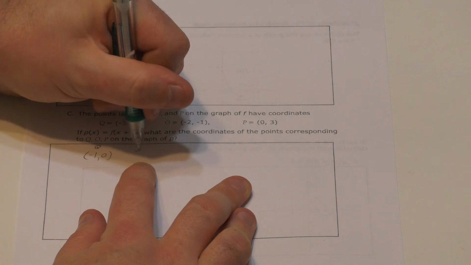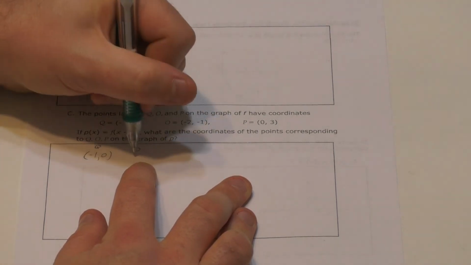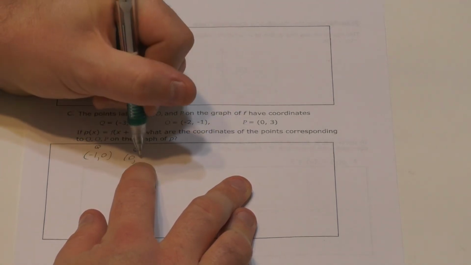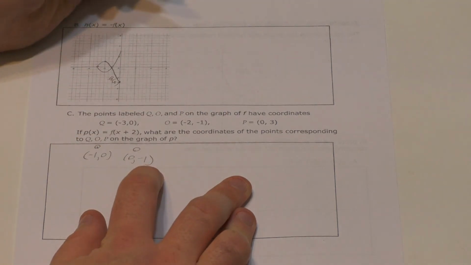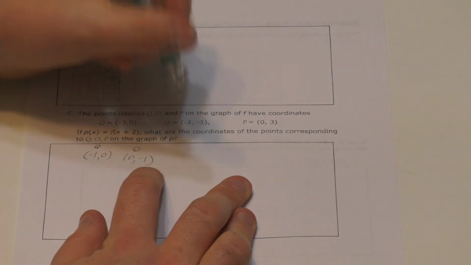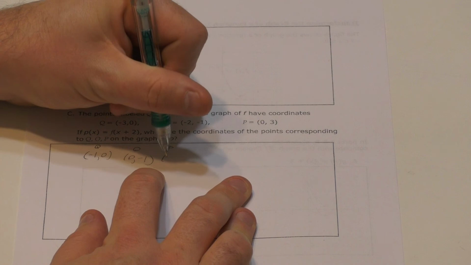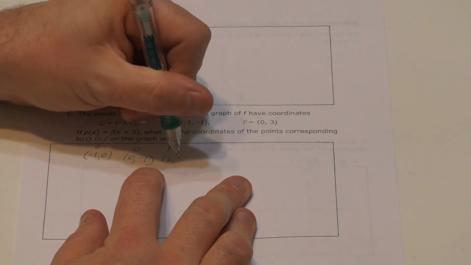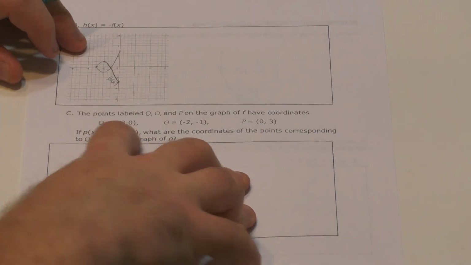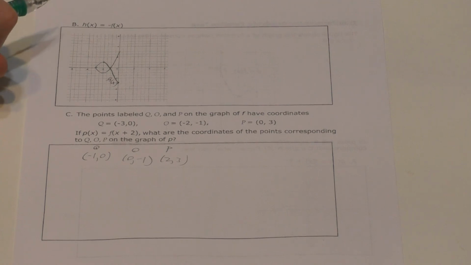O, -2 plus 2, well that's 0. The y doesn't change, so it's -1. And then p, 0 plus 2 is 2. Y doesn't change, 3. So this only acts on the x values, that's why it's a horizontal shift.